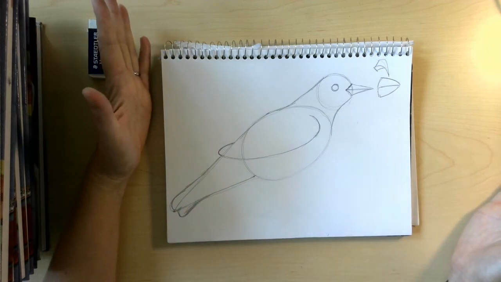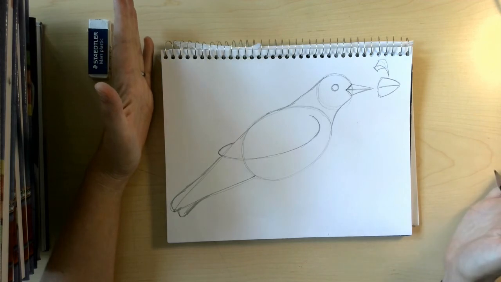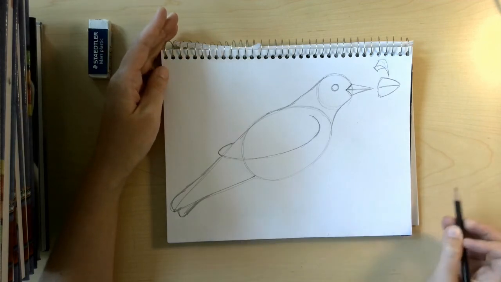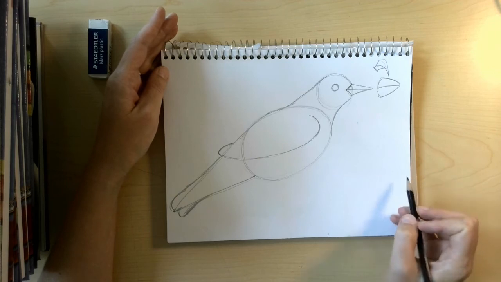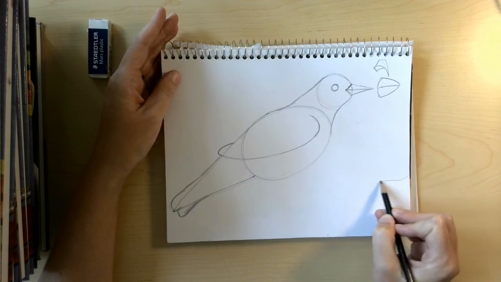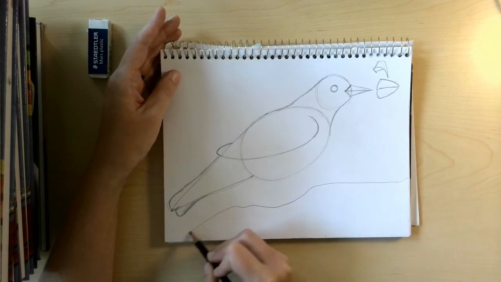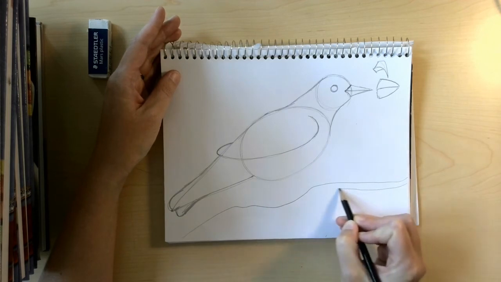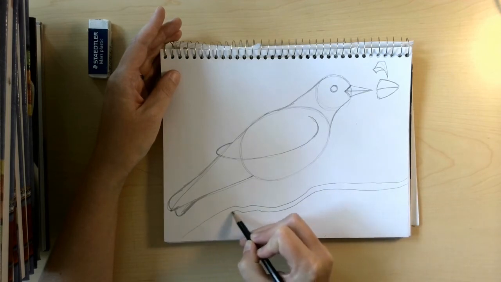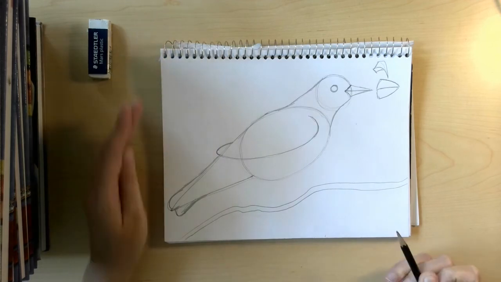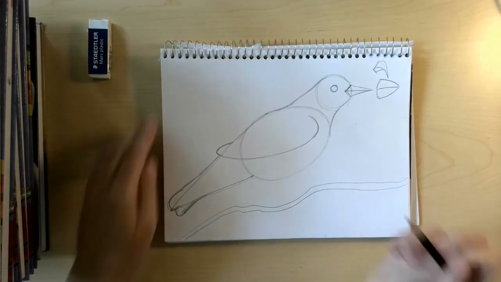Okay, what are we missing? We're missing the feet, right? So before we draw the feet, let's go ahead and give him a stick or something to stand on, which you're also going to do when you draw whatever bird you choose to draw. Okay, so give him a stick. And then I'm going to do what not to do real quick.